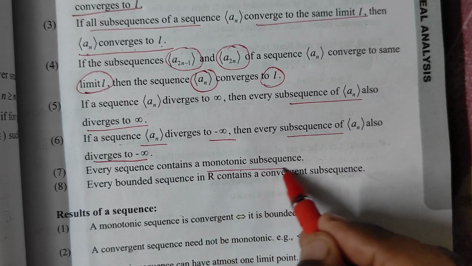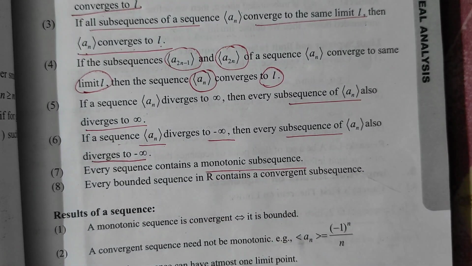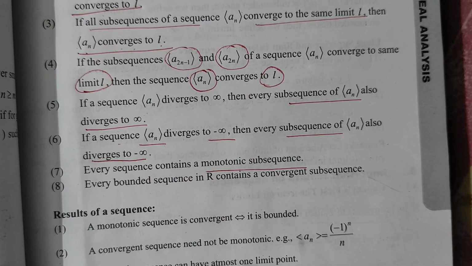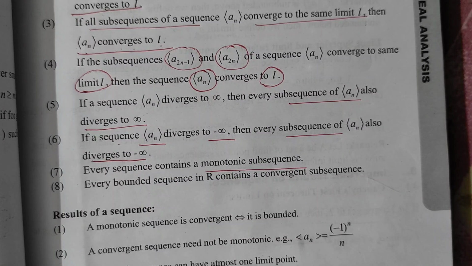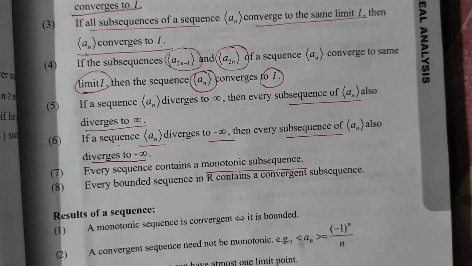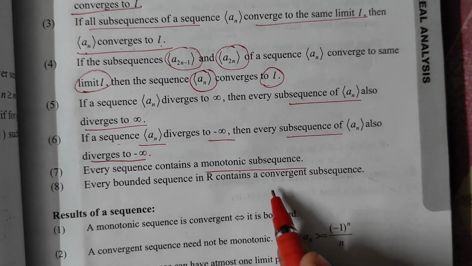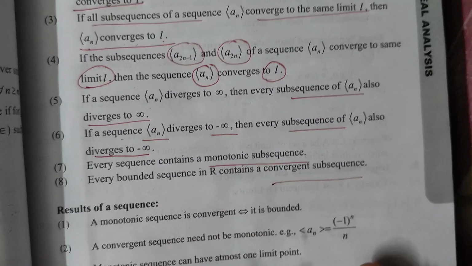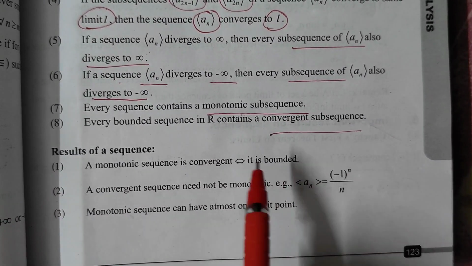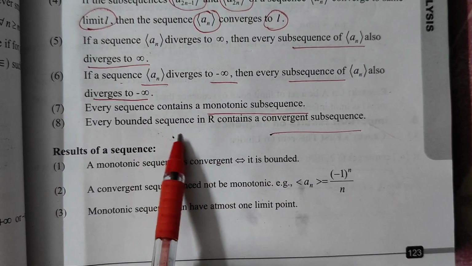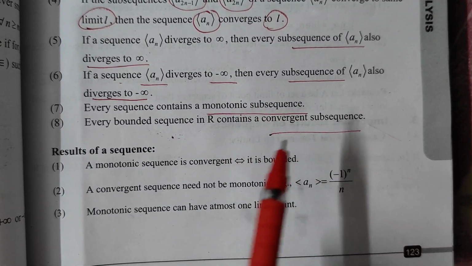Every sequence contains a monotonic subsequence. Monotonic means it should be either increasing or decreasing. It should not be both increasing as well as decreasing. Okay, that is what monotonic means. Every bounded sequence in R contains a convergent subsequence. Every bounded sequence, if you are considering a bounded sequence in the real numbers, it has a convergent subsequence. Okay, here they are telling about the sequence, here they are telling about the subsequence.